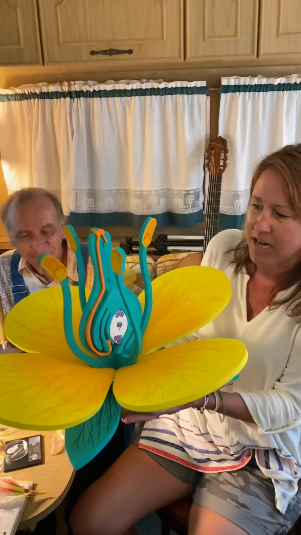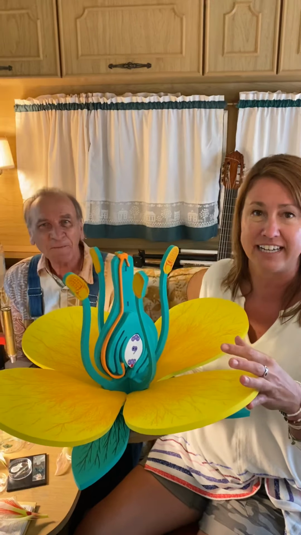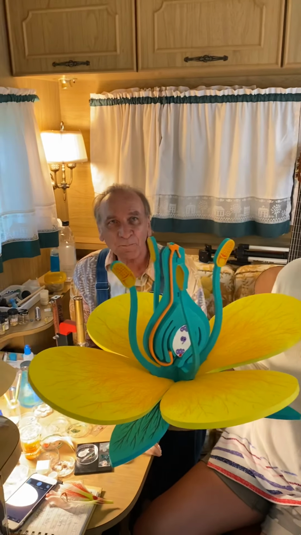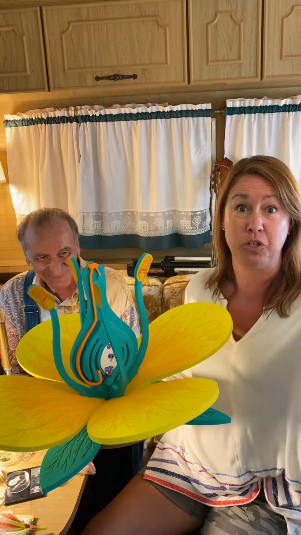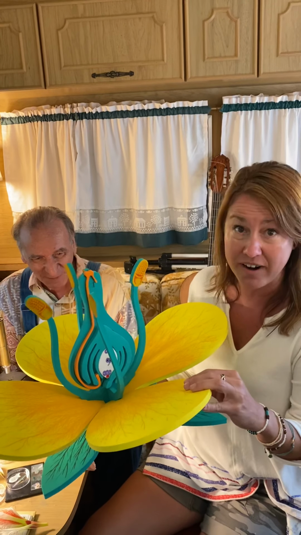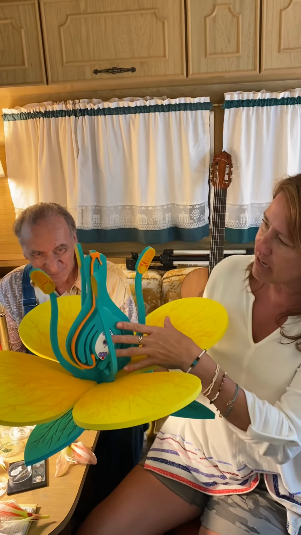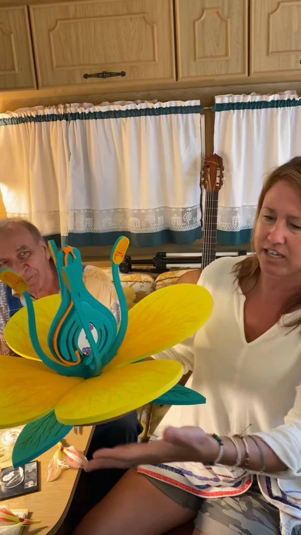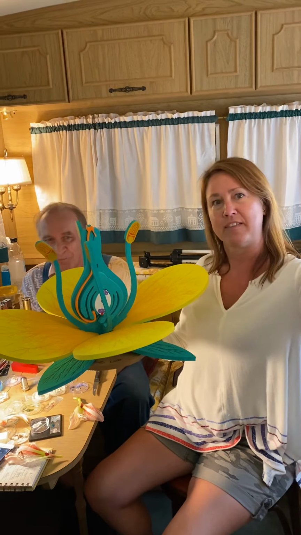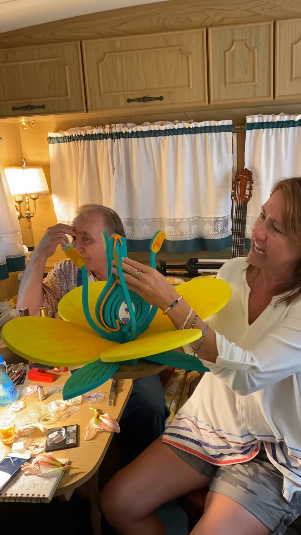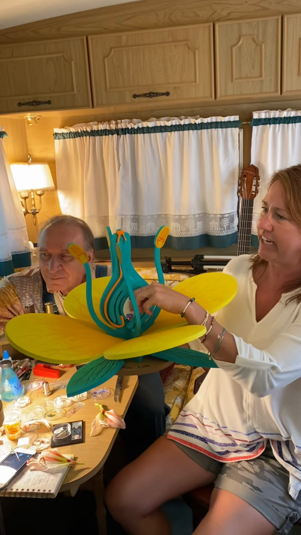And I had this model, and models are important in science because they help us see things that are too small, even things that are too big that we can look at, like a rocket model. But this is a model of a flower, and as you see, you recognize the petals, and that's when the bees and the pollinators come and they see that they want the nectar down here.